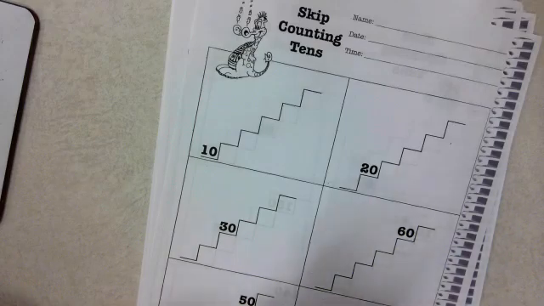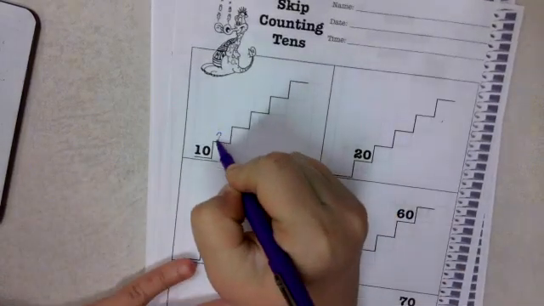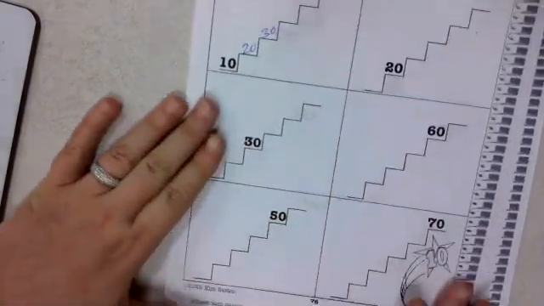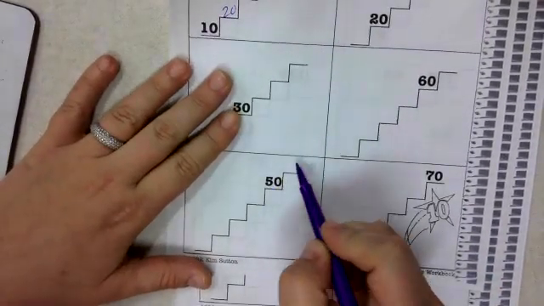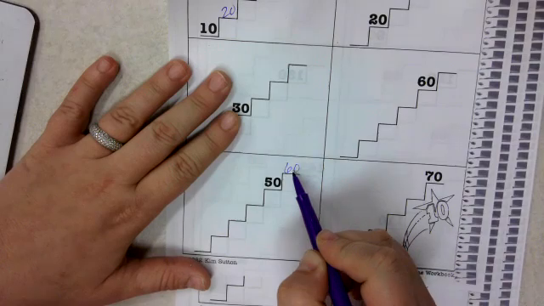And with this, again, it's just going up those stairs. They have a tricky time when it's going backward. So something like this, where it's 50. I know this is 60, but now what?